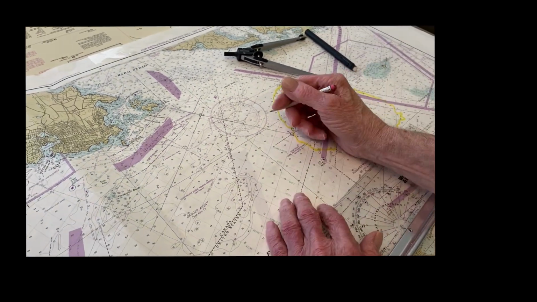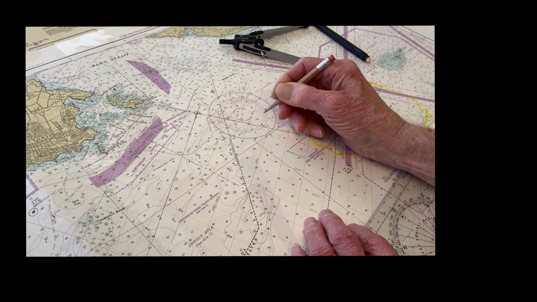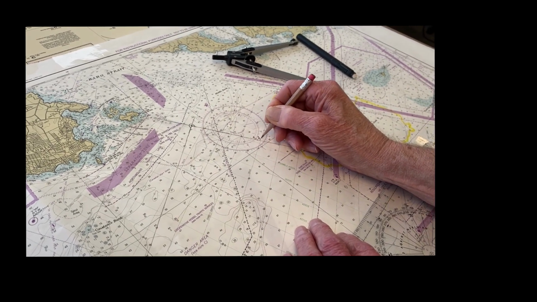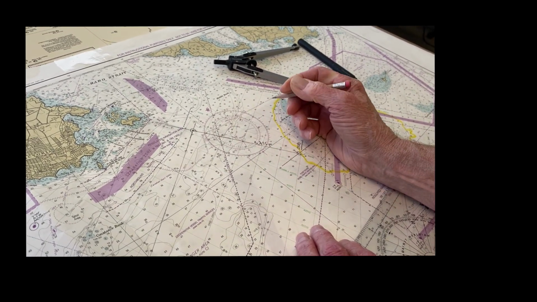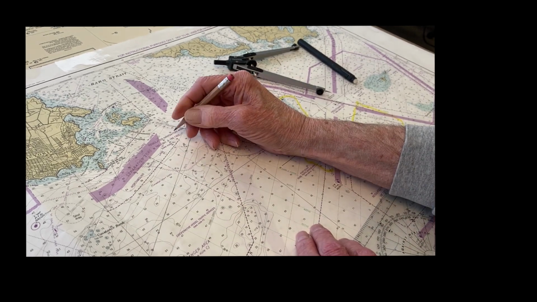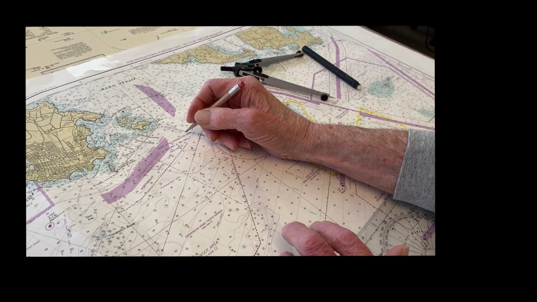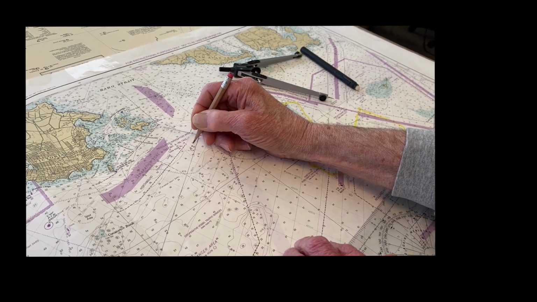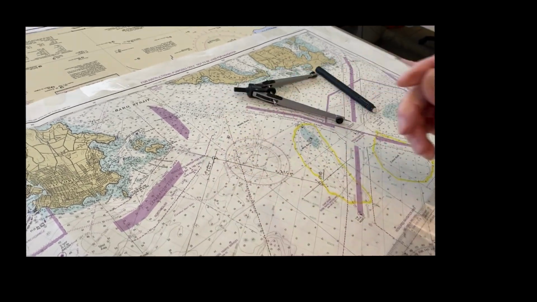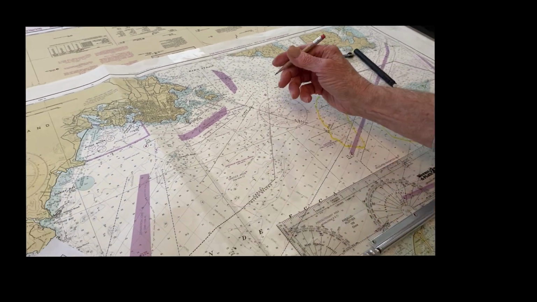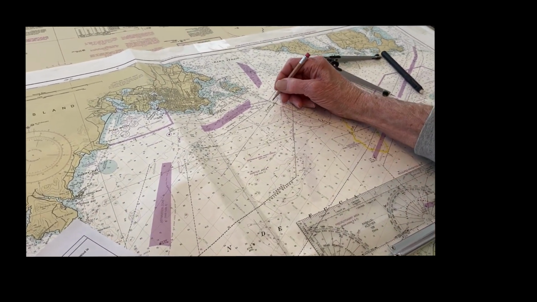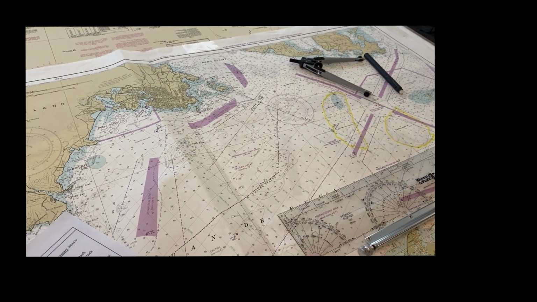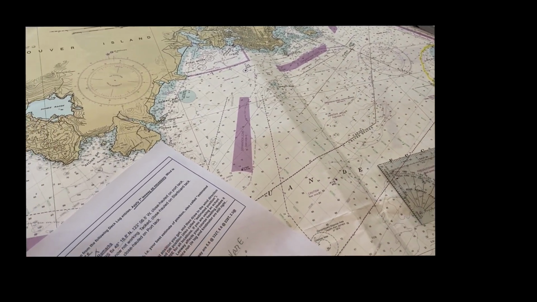So this you could label, this was course 325 true. And that's one way to label it. This is now course 235 true. Okay, so I've got that and that. Now this I label with a time. This is at position 0200. Okay, that's like that.